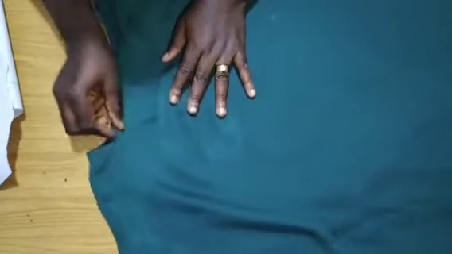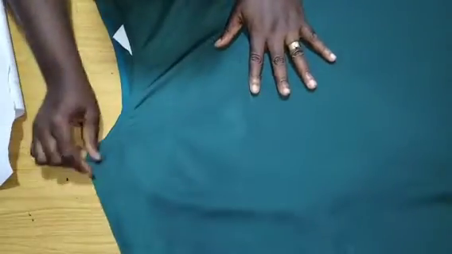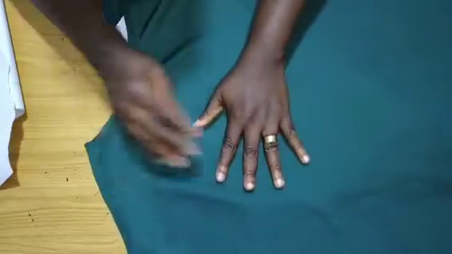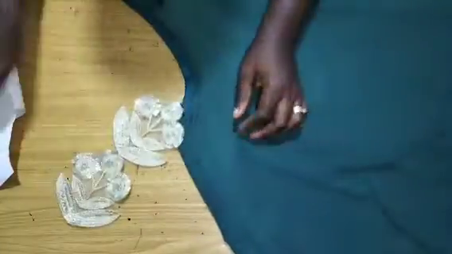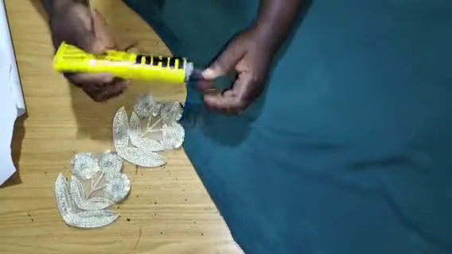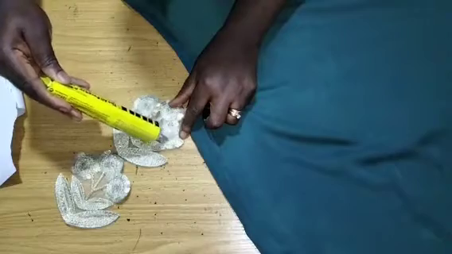So I'll just go ahead and make sure I have it on the part I want to embellish. So I'll just adjust, and then I can go ahead and lay my gum. So this is my applique. So I'll just go ahead and touch my uhu gum.